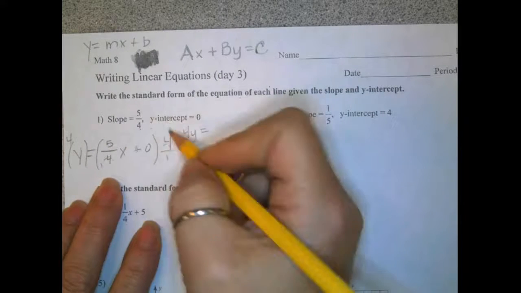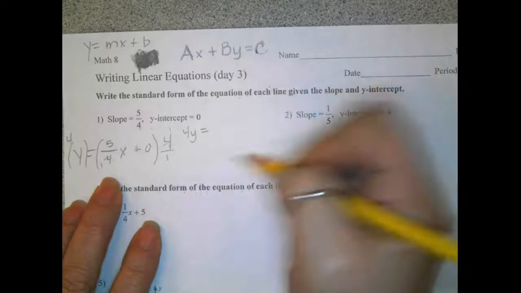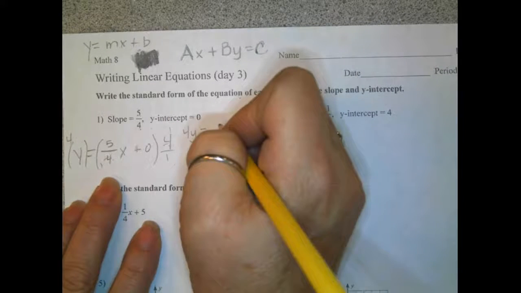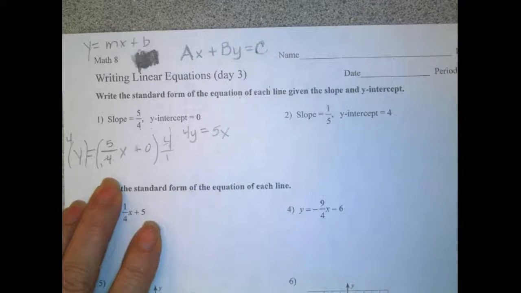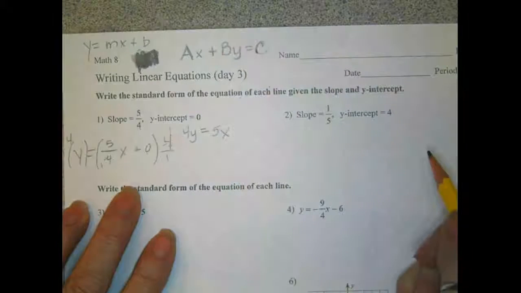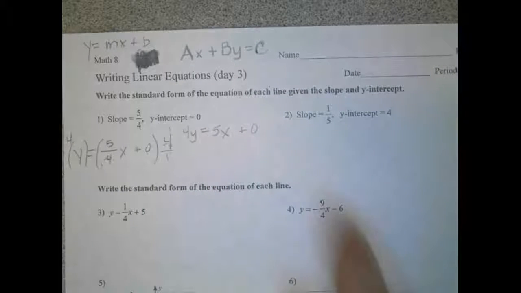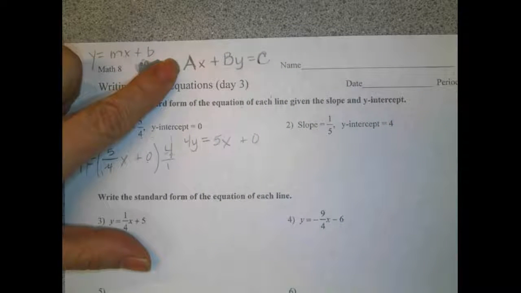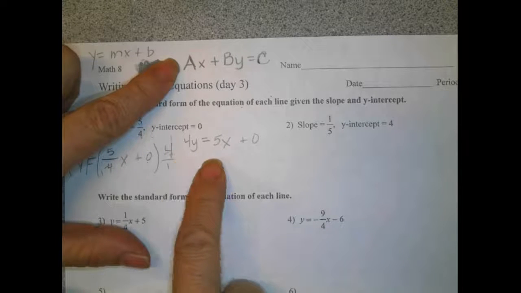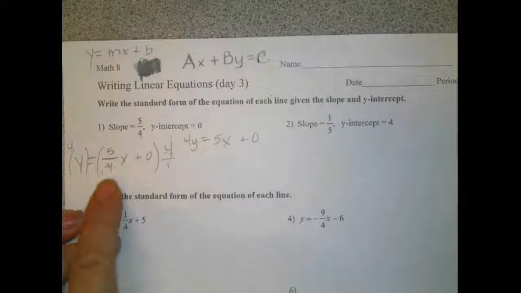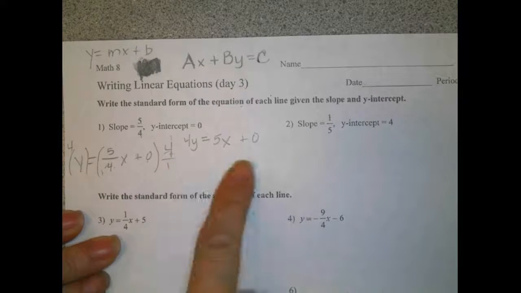If this becomes a 1, what does this become? 5x, correct? And what is 4 times 0? I'm going to keep my plus 0. Am I closer to this format now? I got rid of my fraction, right? So the first thing I did was multiply by that bottom number, the denominator of that slope. And now I have something that's close.